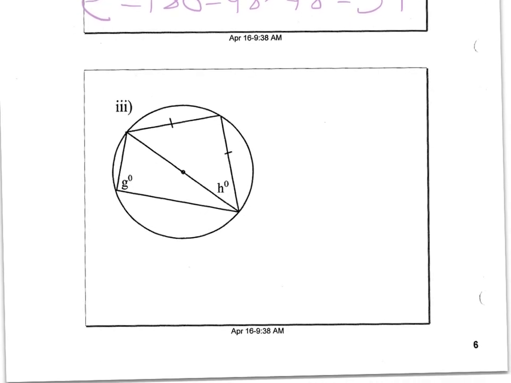Now, last part here for this section is looking at G and H. So to look for G first, angle makes an arc here. G is opposite your diameter. That means G will be 90 degrees. Same based on the rules we followed before.